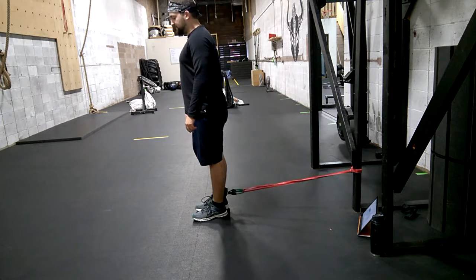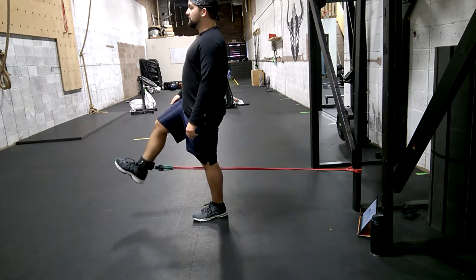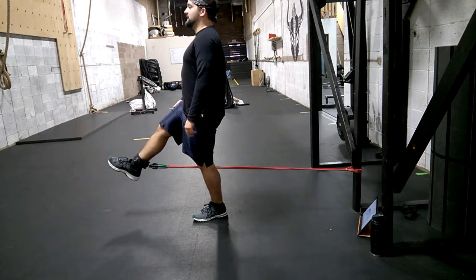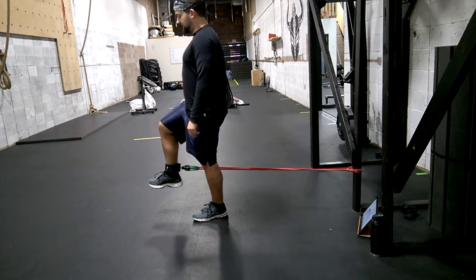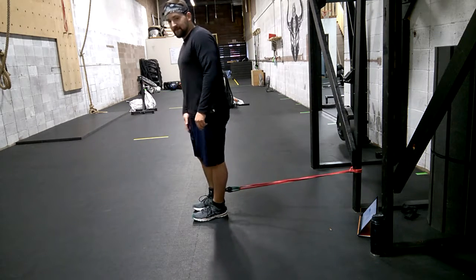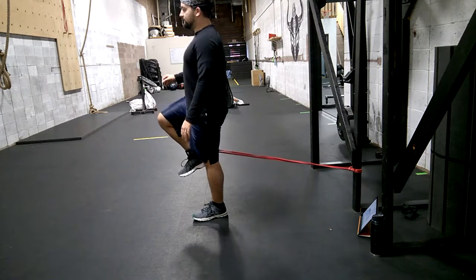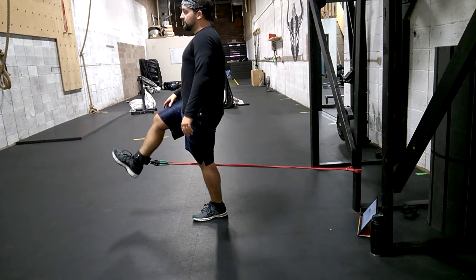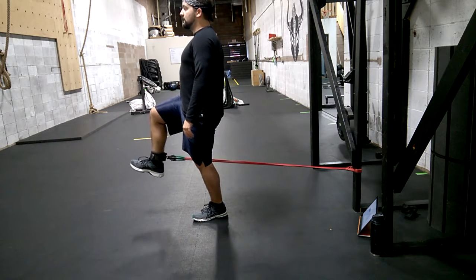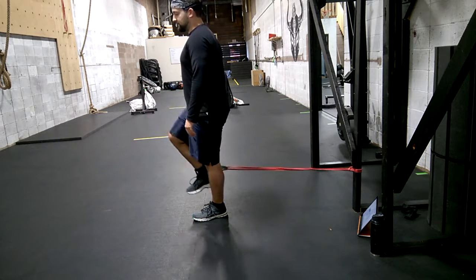Okay, go back down. So up. 1, 2, 3, 4. I'm struggling a bit. Try to keep your knee right up to 90. Okay, so up. Pointing forward. 1, 2, 3, 4.